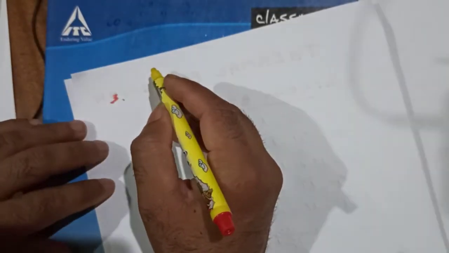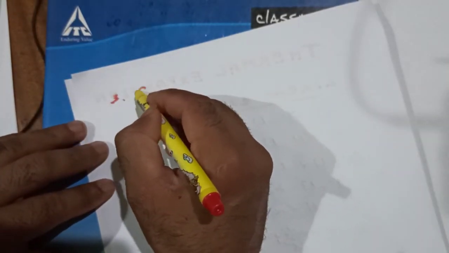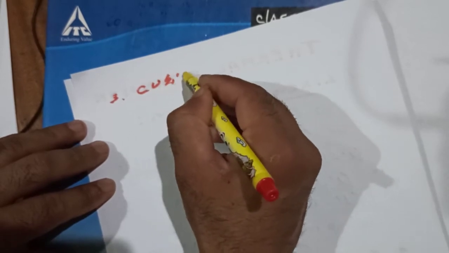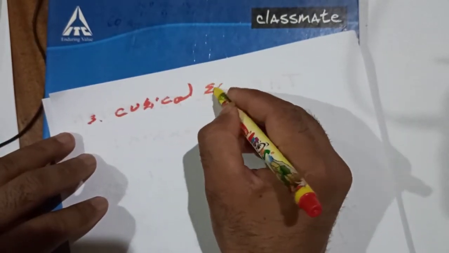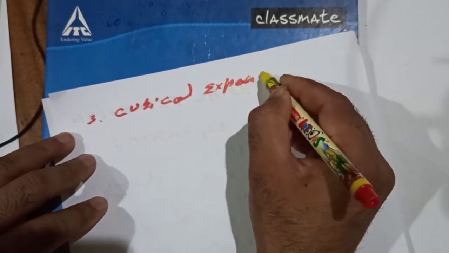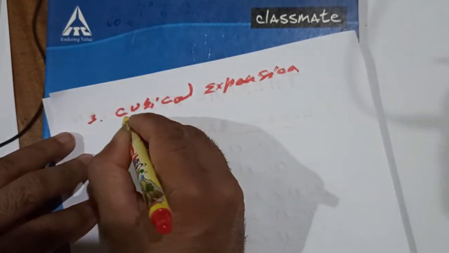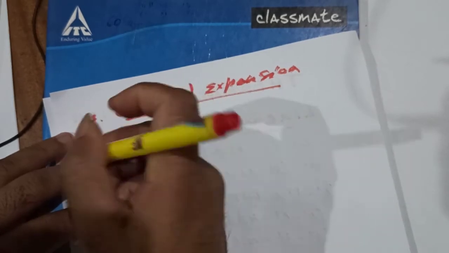And the third one, what is the third one? The third one is cubical expansion. So what is cubical expansion?